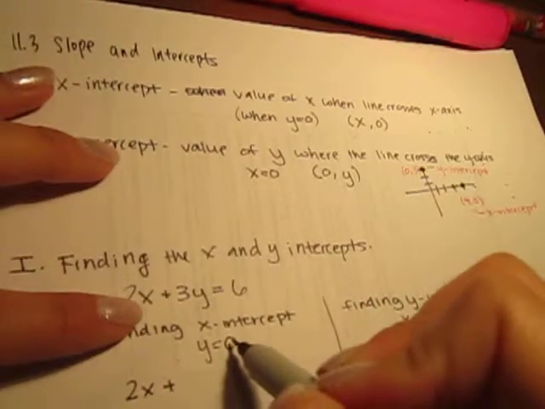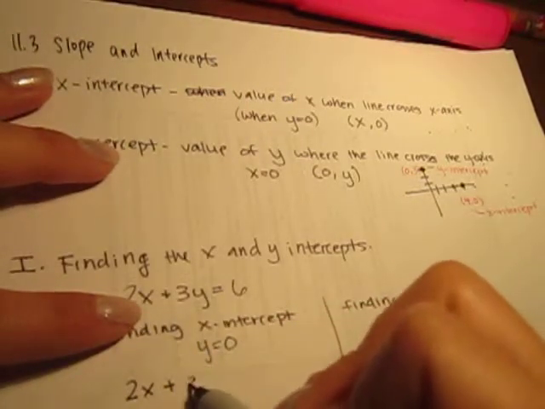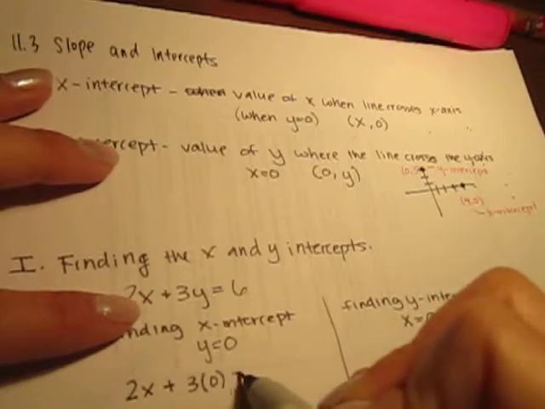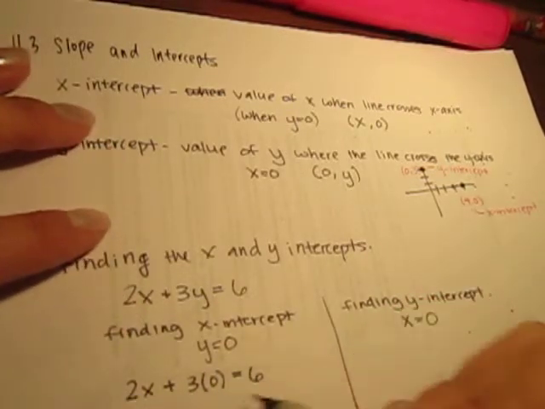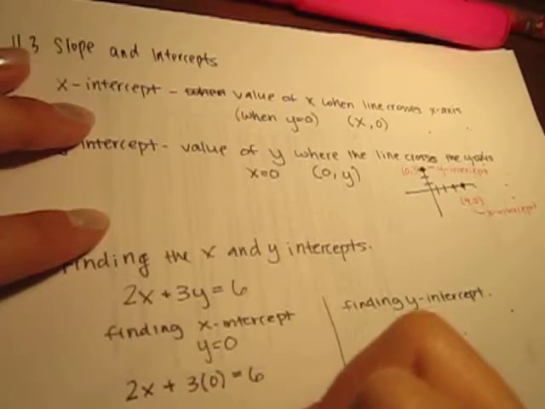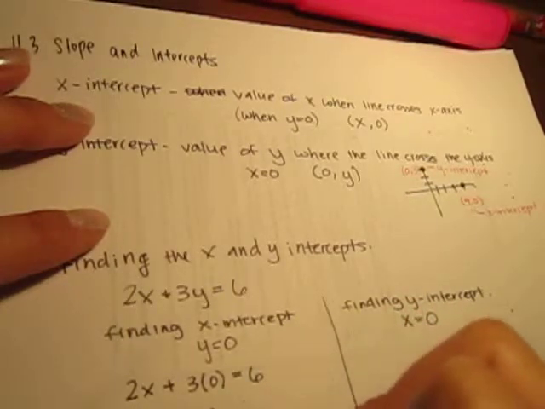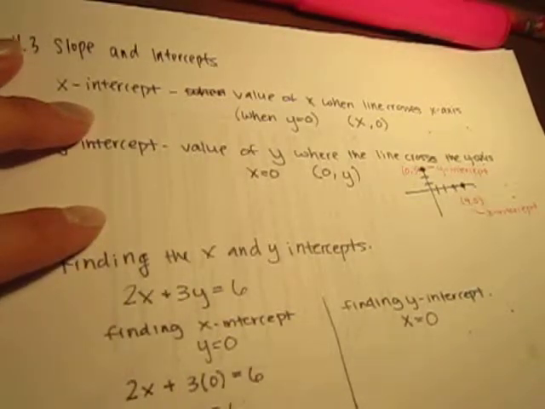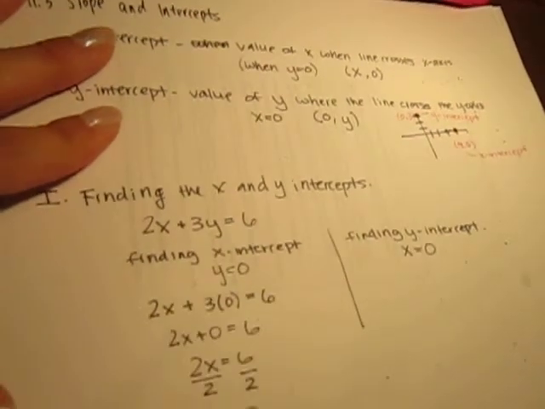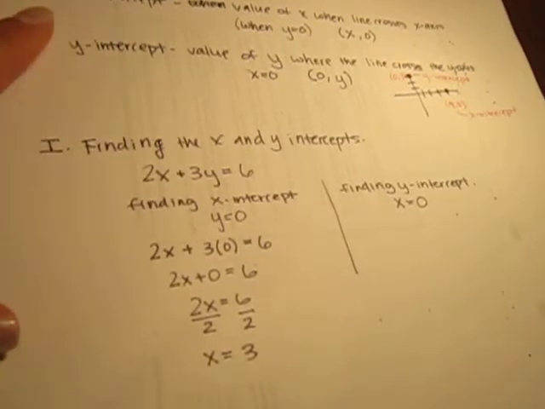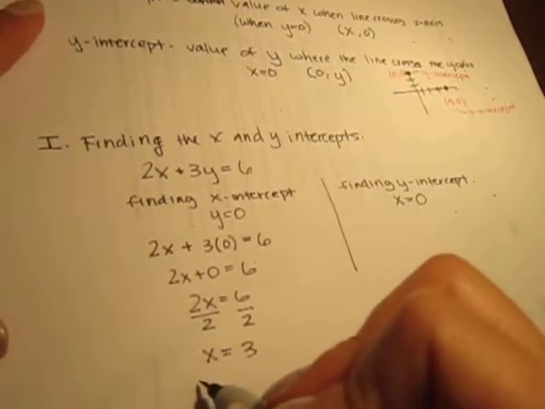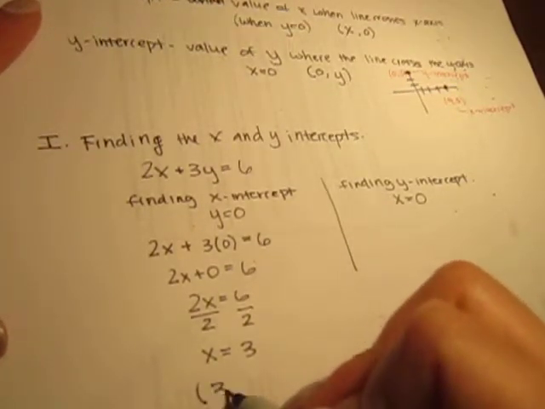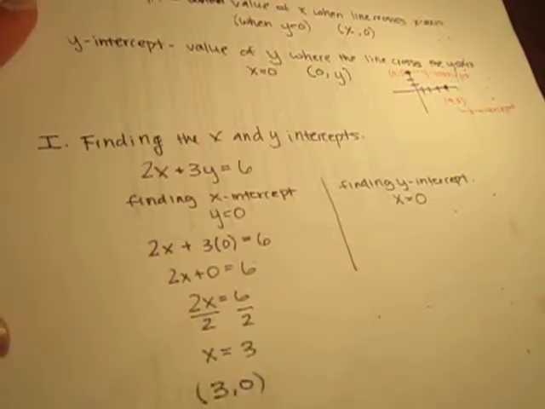We do know that y is going to be 0, so I'm going to plug that in for y. Go ahead and solve for x. So let's go ahead and simplify this. So now we get x equals 3. So that means our x-intercept lies where we have the coordinate points 3, 0.